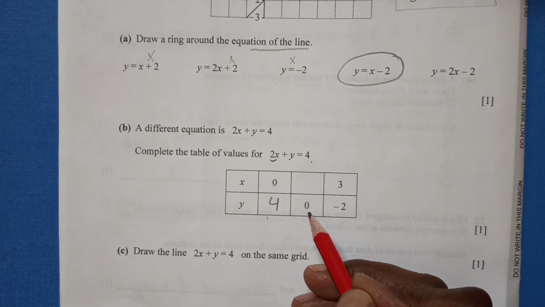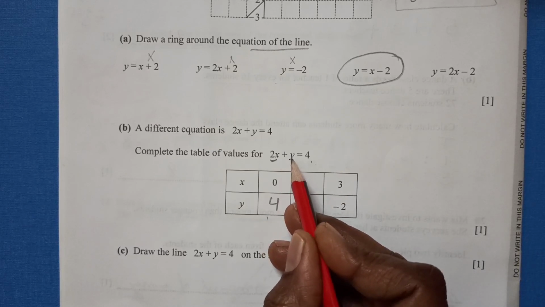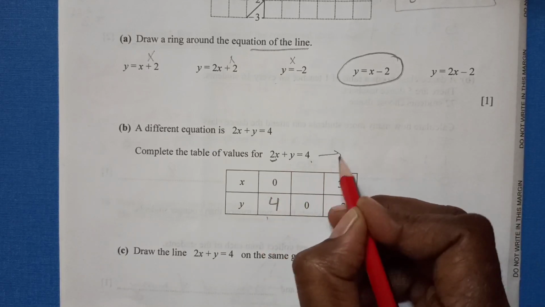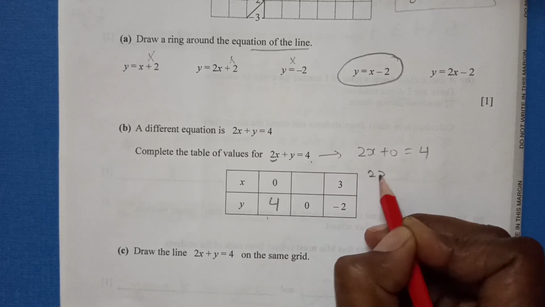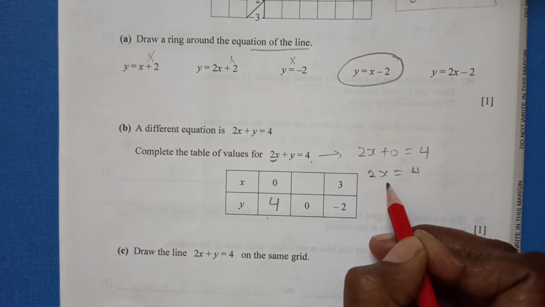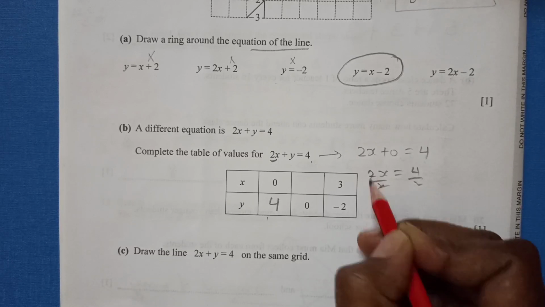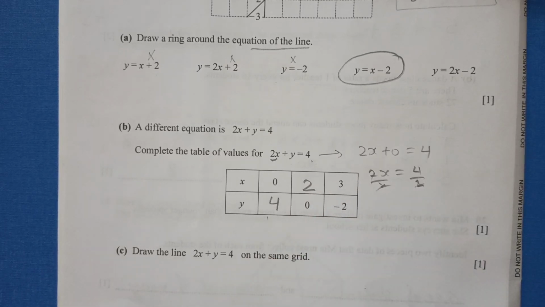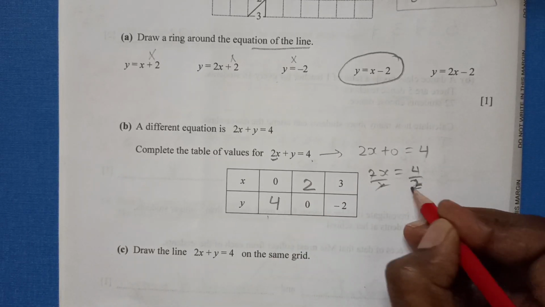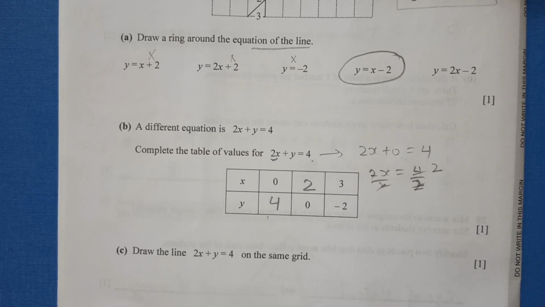Okay. Now if y is 0, that means this is going to be 0. So this will become 2x plus 0 equals 4. And 2x will be 4 and x will be 2. So this is going to be 2.